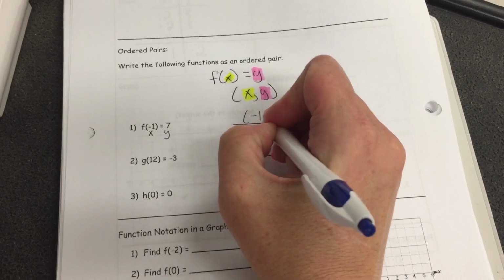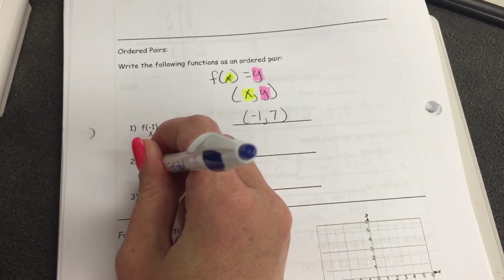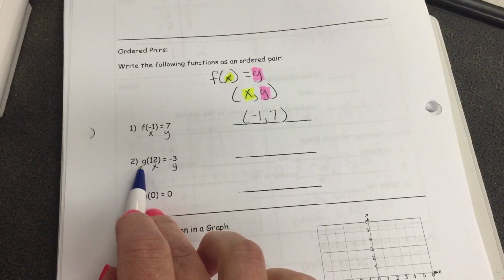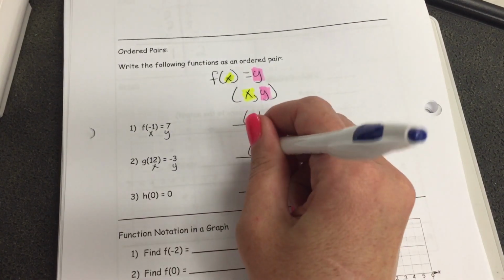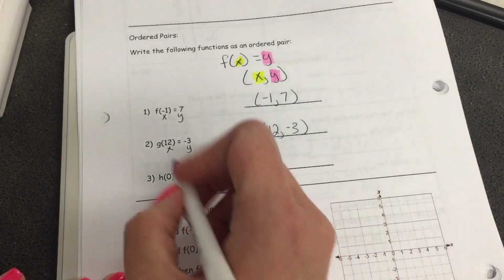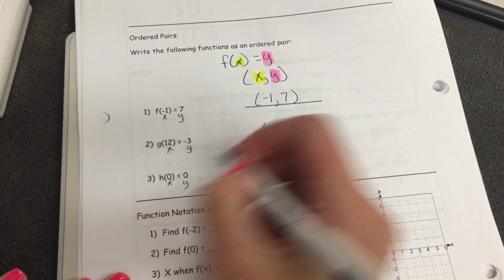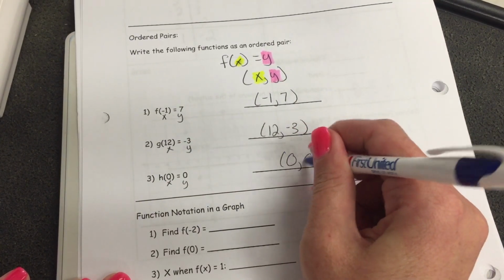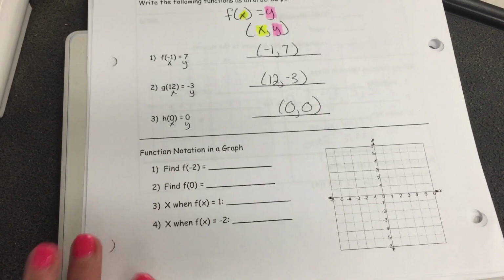So your ordered pair is -1, 7. This one is x, this is y because it's g of x. So now you're at 12, -3. And then on this one, this is still your x. Well, it equals your y. So your ordered pair is 0, 0.